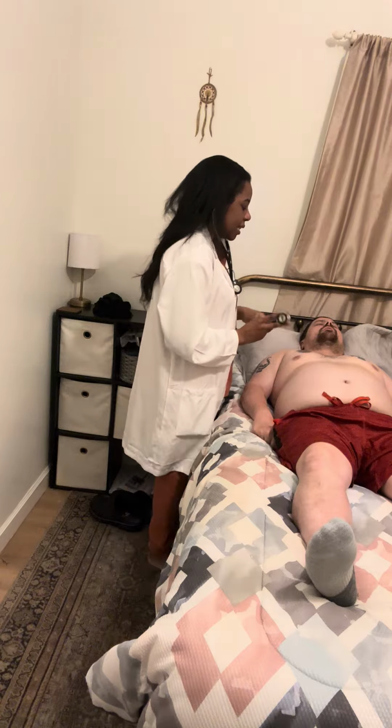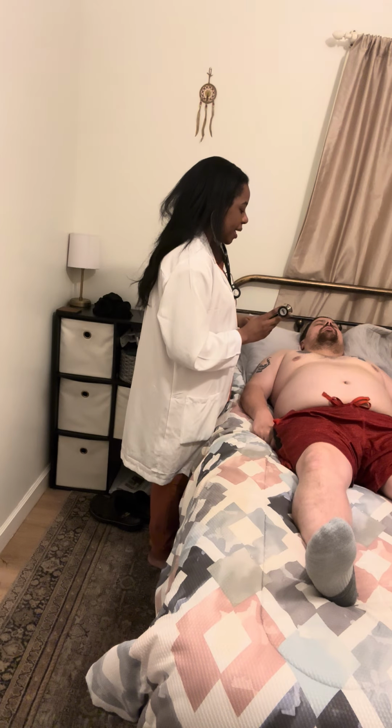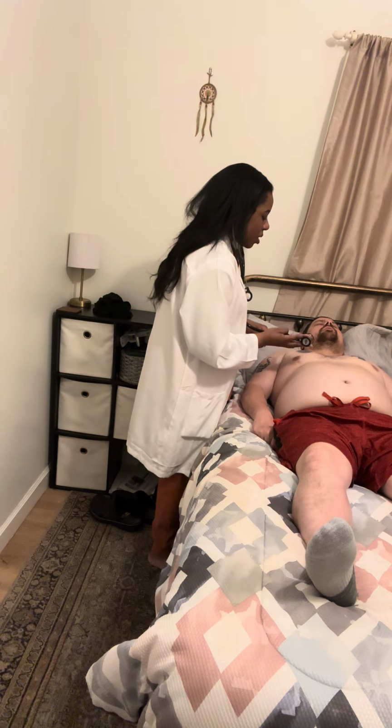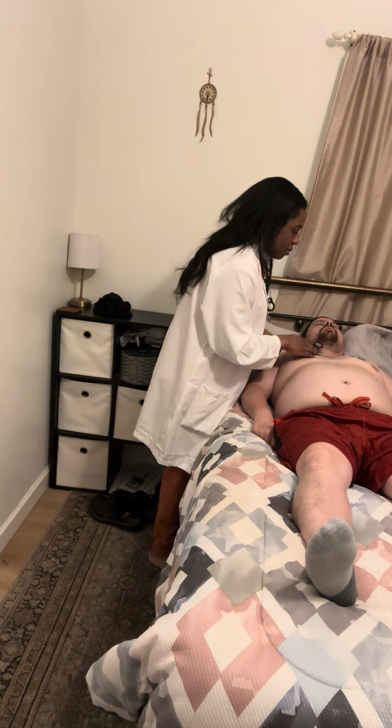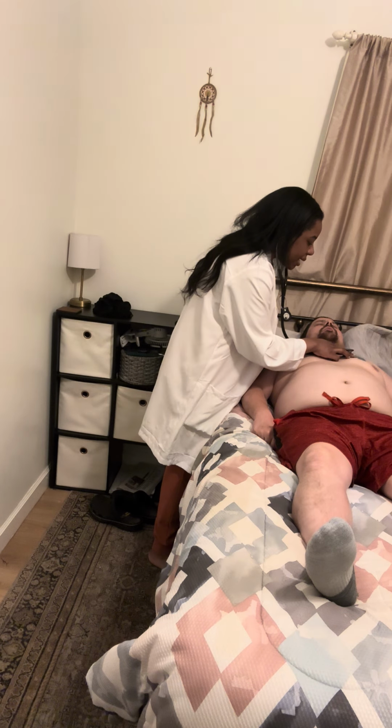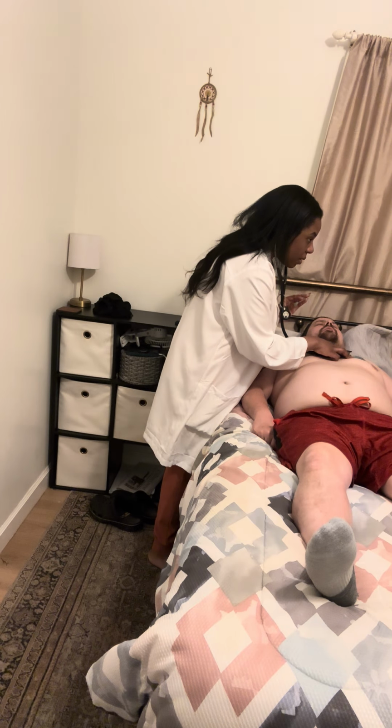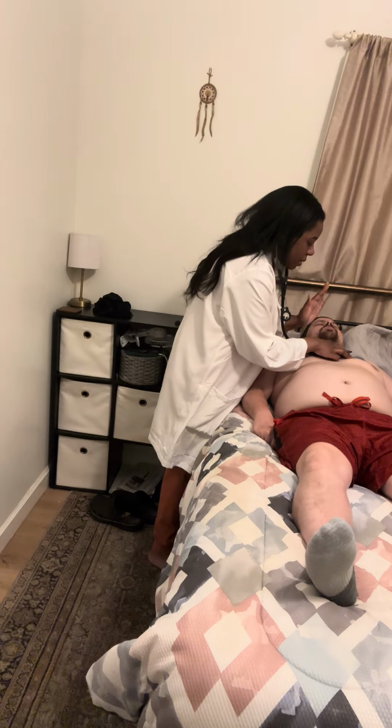I'm going to start in the patient's aortic area, second intercostal space, right of the sternal border. Pulmonic area, second intercostal space, left. The aortic is the right second intercostal space.